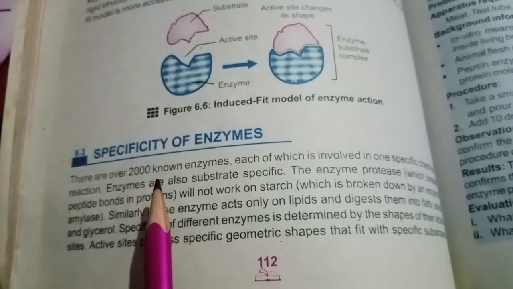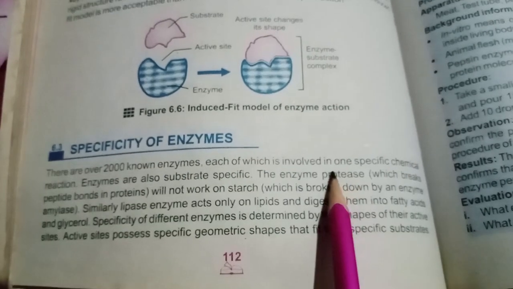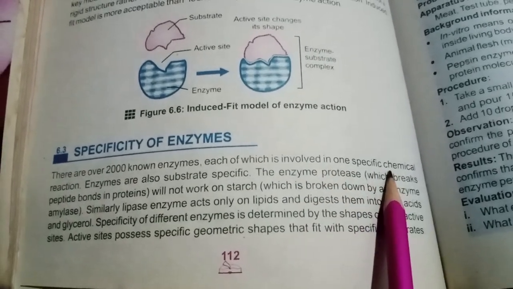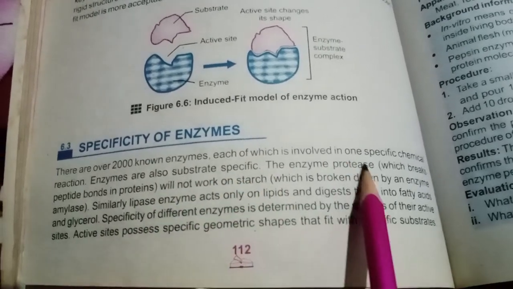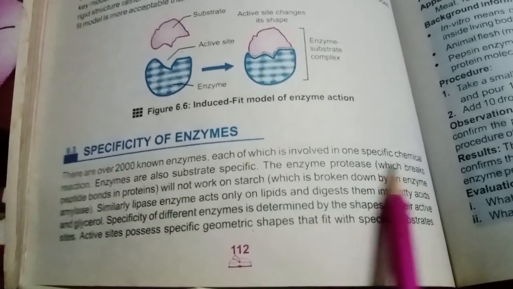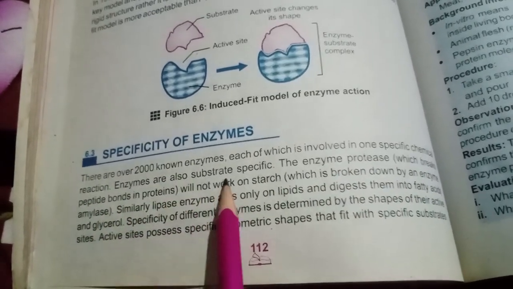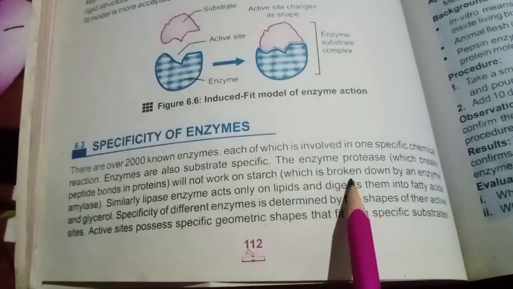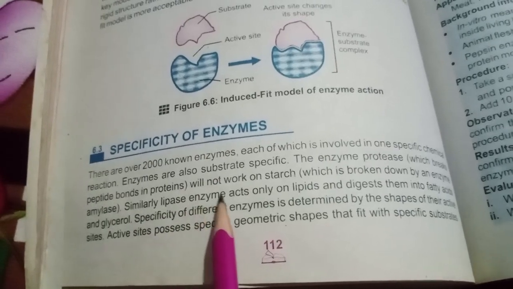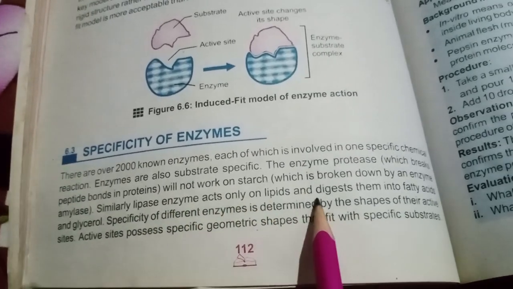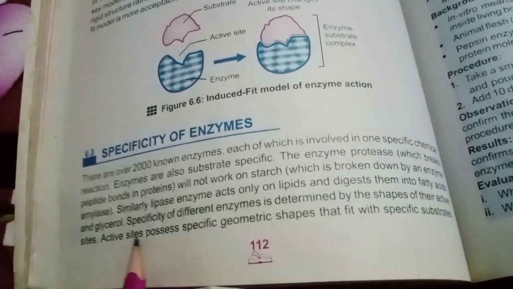There are now over 2000 enzymes, each of which is involved in one specific chemical reaction. Enzymes are also substrate specific. The enzyme protease, which breaks the peptide bonds in a protein, will not work on starch, which is broken down by the enzyme amylase. Similarly, the lipase enzyme acts only on lipids and digests them into fatty acids and glycerol.